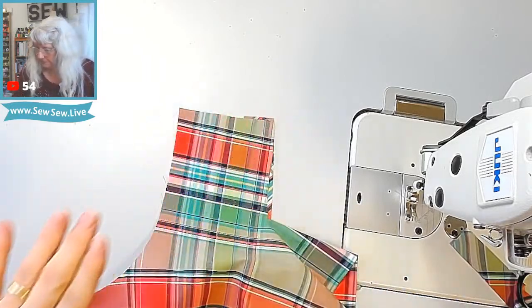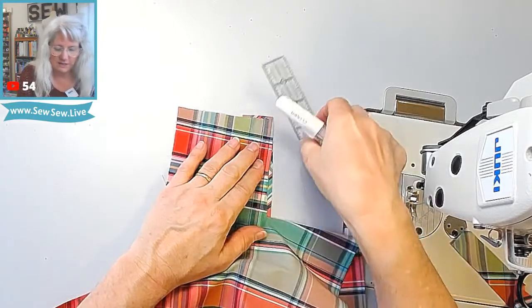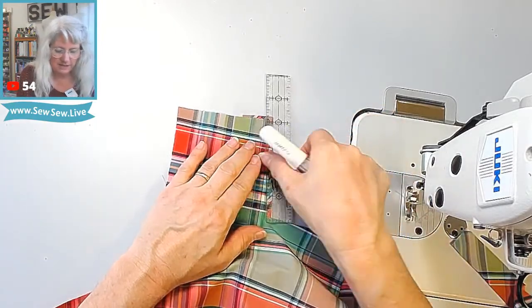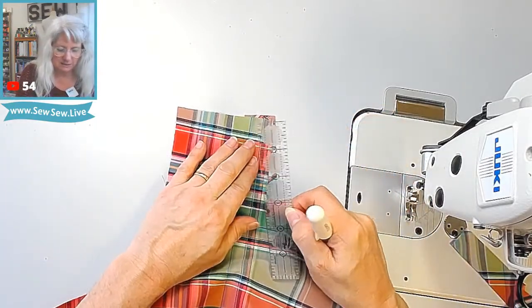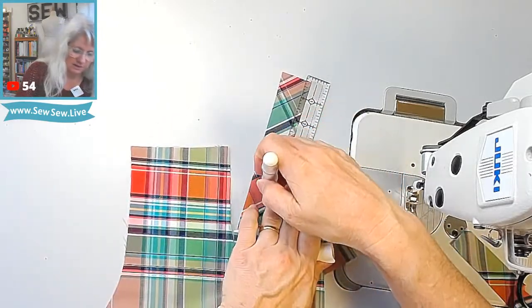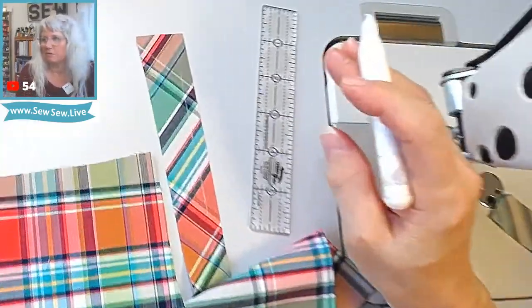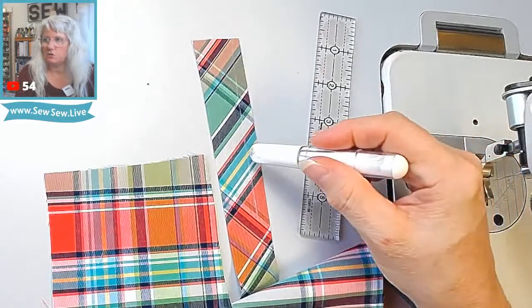So if we were to draw a 1/4 inch seam allowance parallel to the edge of the placket, the piece underneath here, this one right here, right? Let's draw a 1/4 inch line. Can you see that? See that little line I just drew right there?